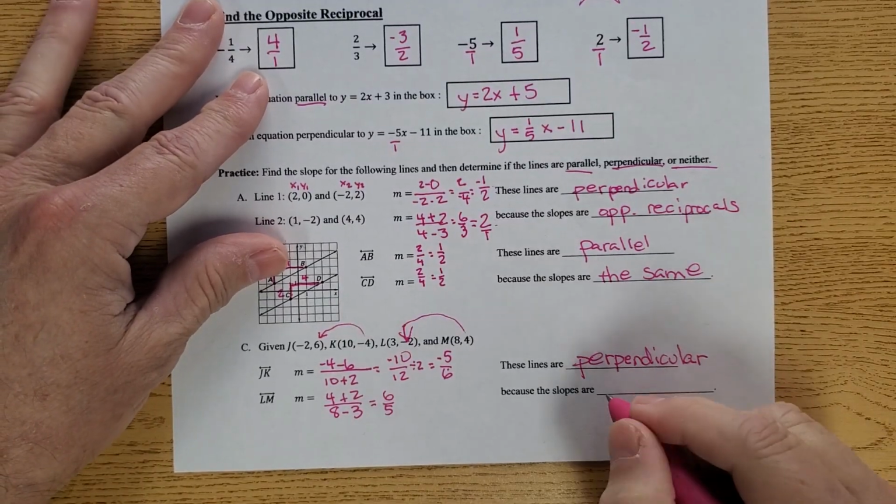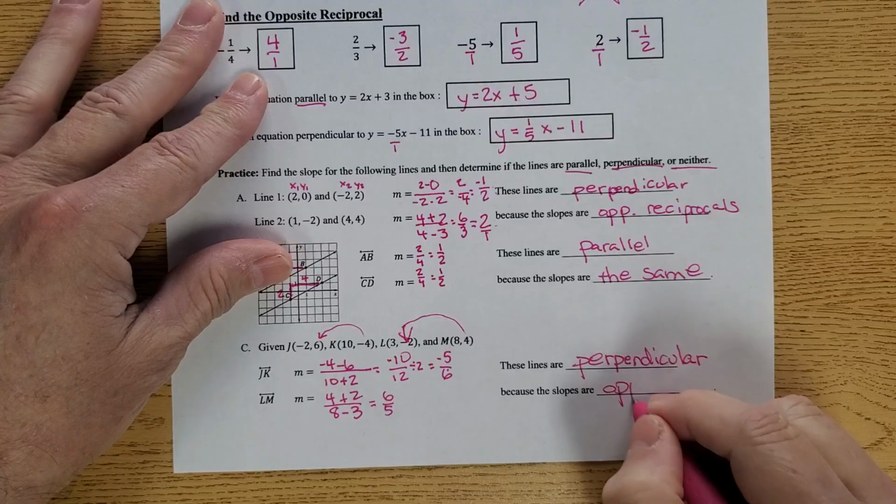Okay, because the slopes are opposite reciprocals.